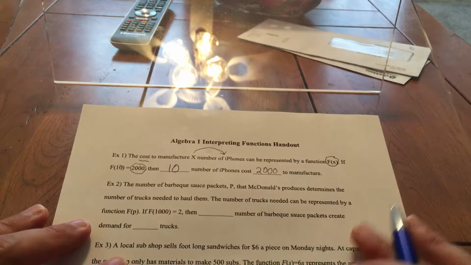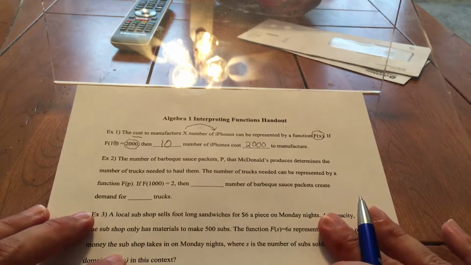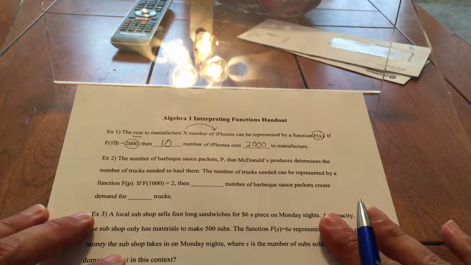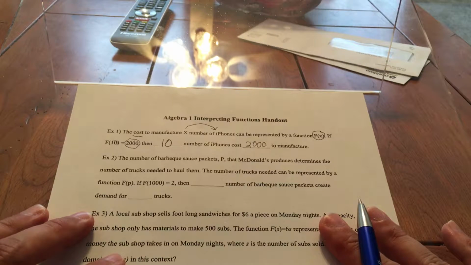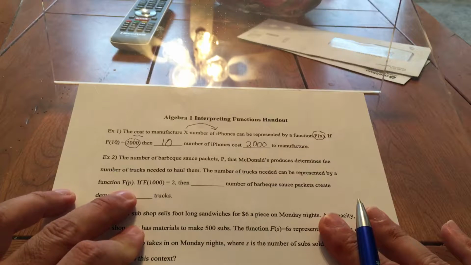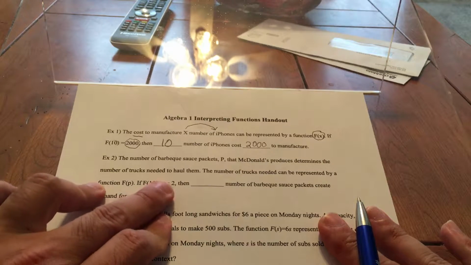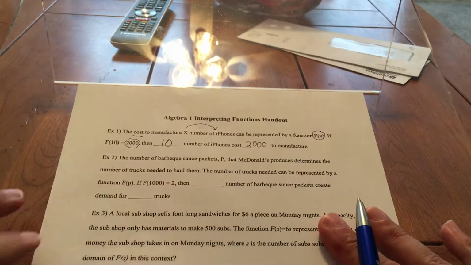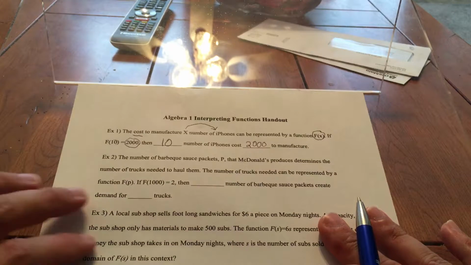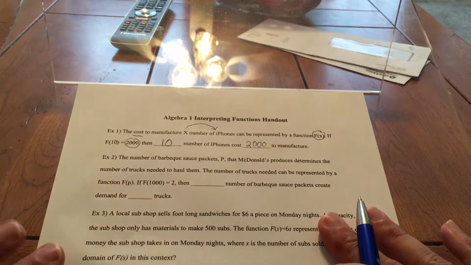Okay? Simple enough? Looking at example 2, it says the number of barbecue sauce packets p that McDonald's produces determines the number of trucks needed to haul them. The number of trucks needed can be represented by a function f of p. If f of 1,000 is equal to 2, then blank number of barbecue sauce packets create demand for blank number of trucks.